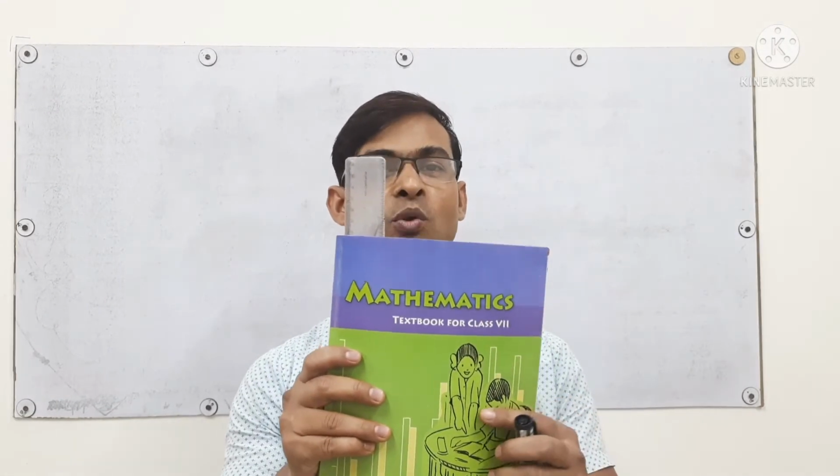Students, in lecture 1 we learned the basic concept of integers, and in lecture 2 we solved the examples given in the NCERT book. In today's lecture we will solve the exercise, that is Exercise 1.1 as given in the NCERT Class 7 book. Okay, so let's start our session without any further delay.